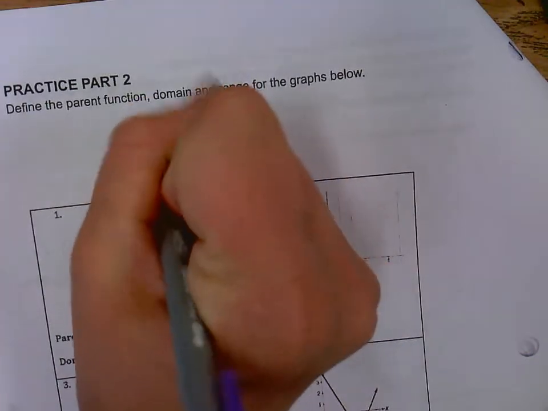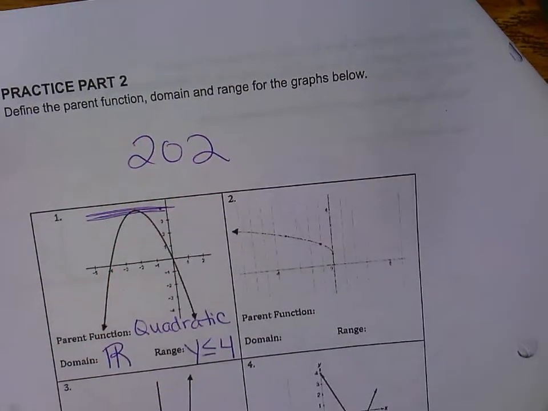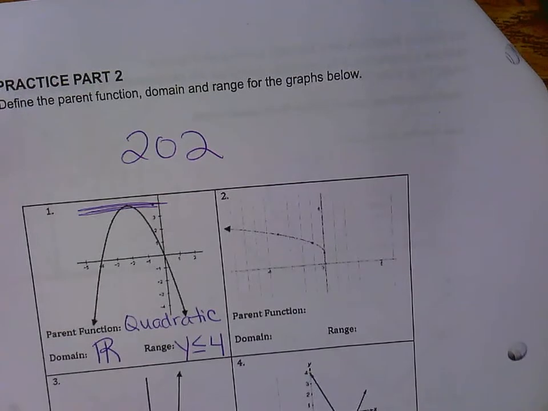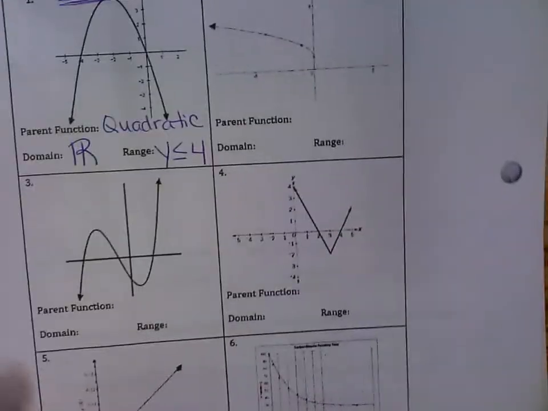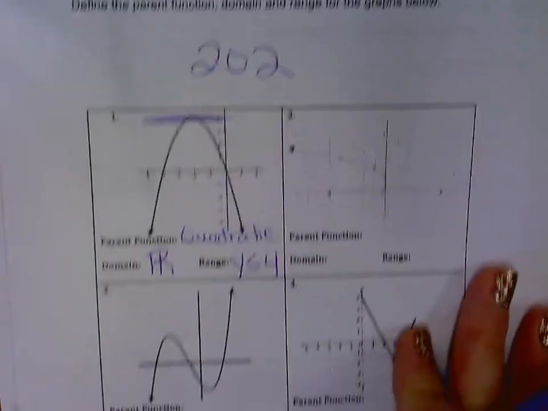Yeah, 202. I don't think we said the answers. So I was going to quickly make sure you got your domain and range correct. That way people who are not here can also see the answers. Okay, so we did number 1 together.